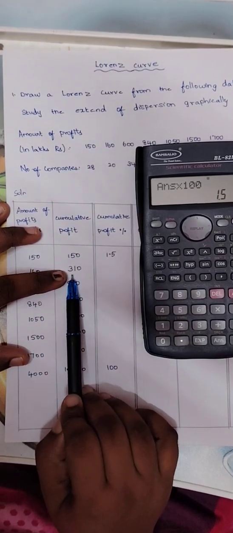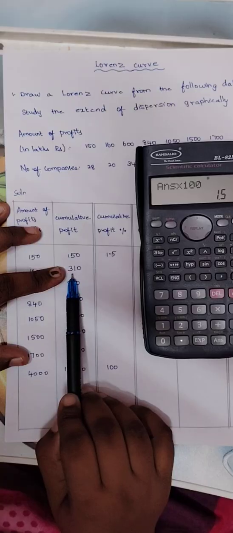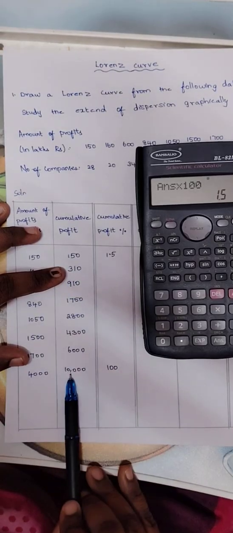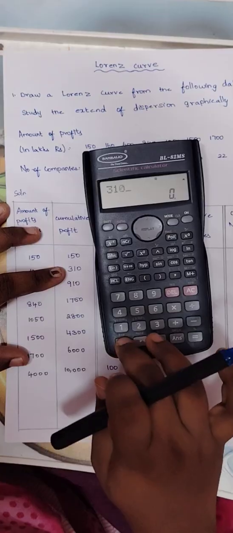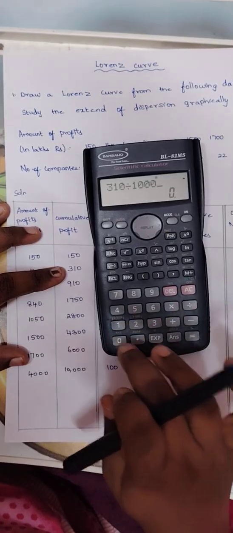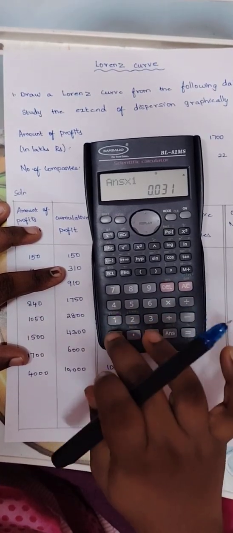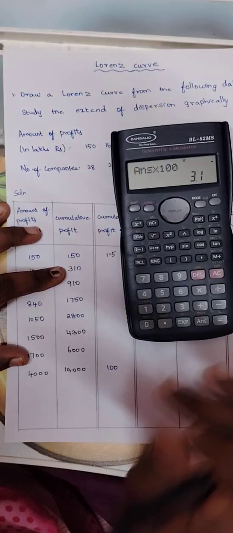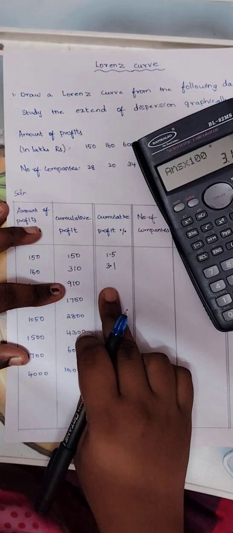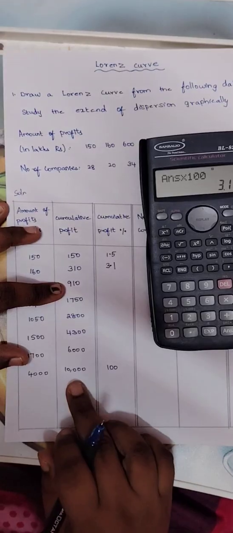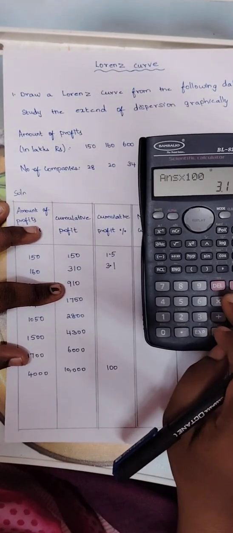So similarly for the second term, it is 310 divided by 10,000 into 100. So 310 divided by 10,000 into 100 is 3.1. So I'll write the value here, 3.1. And then to find the next value, it is 910 divided by 10,000 into 100.